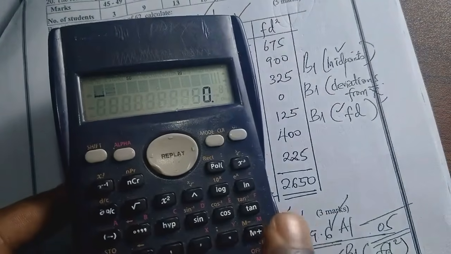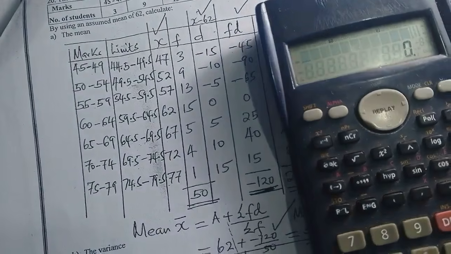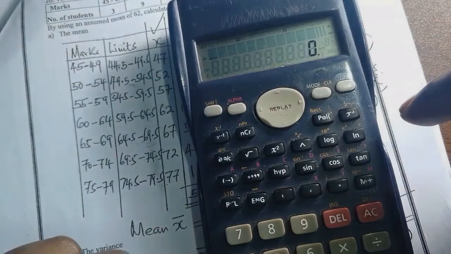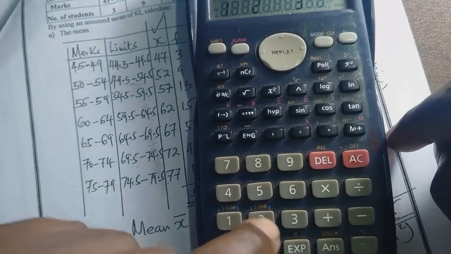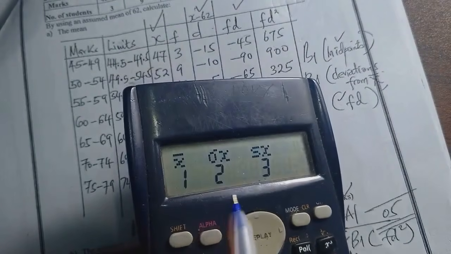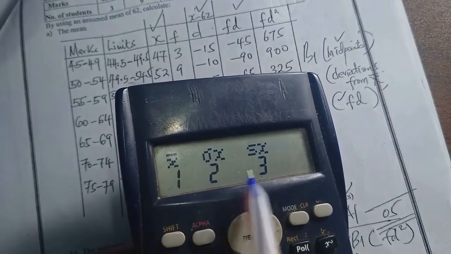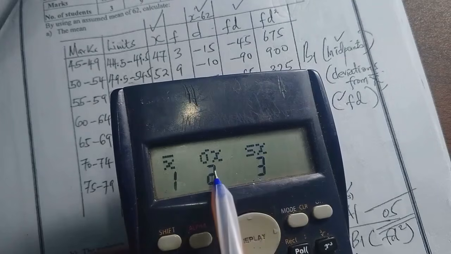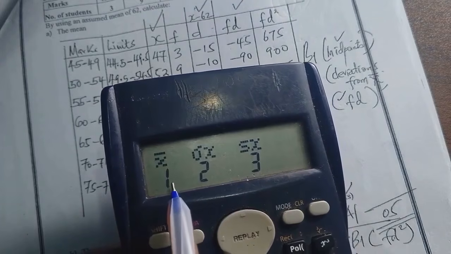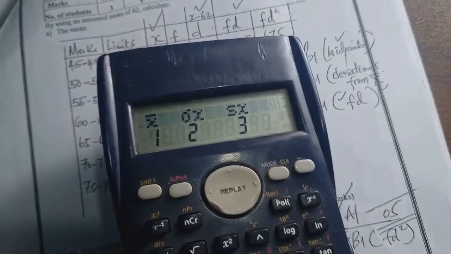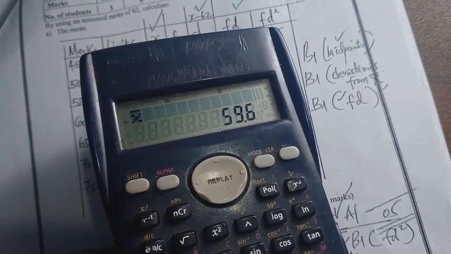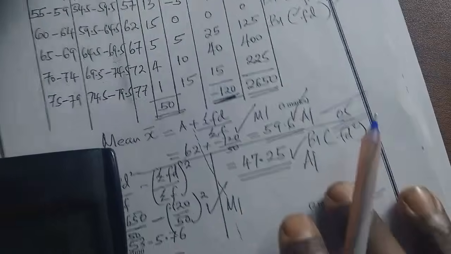To confirm the standard deviation, press shift 2. It gives you this. The first one is the mean, and this is the standard deviation. Leave the third one, number 3. So 2 is for standard deviation, 1 is for the mean. To confirm that your mean is correct, press 1, then equal. The mean is 59.6.